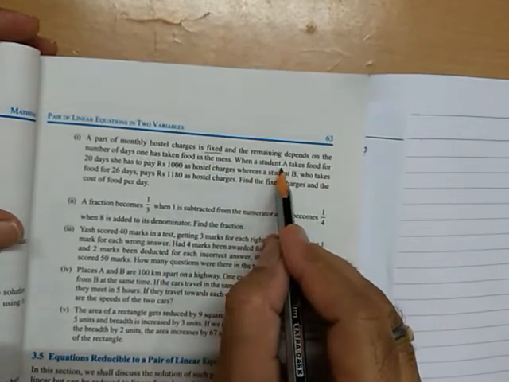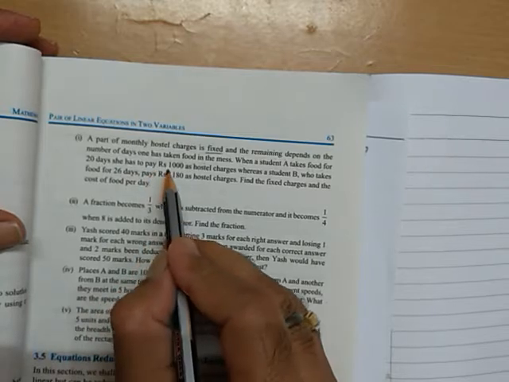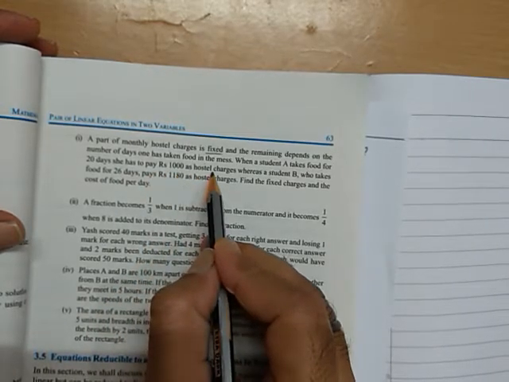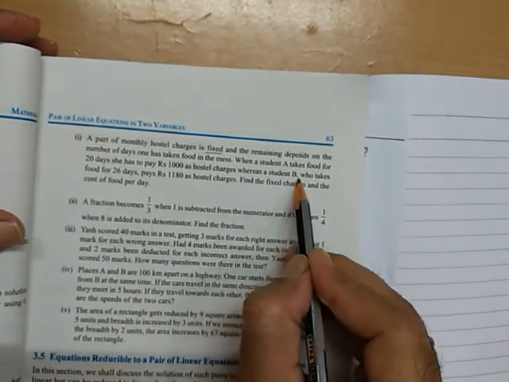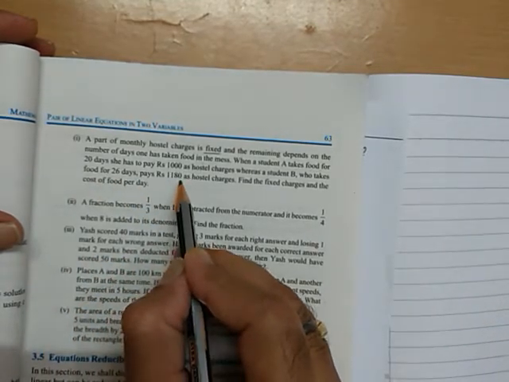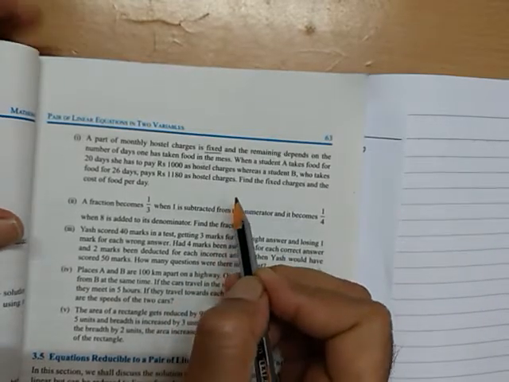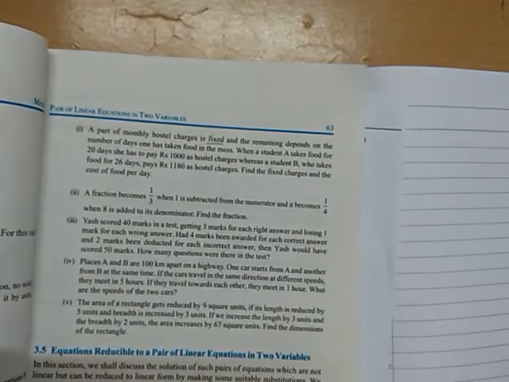So when a student A takes food for 20 days, she pays rupees 1000 as hostel charges, whereas a student B who takes food for 26 days pays 1180 as hostel charges. Now how will you do this kind of question?